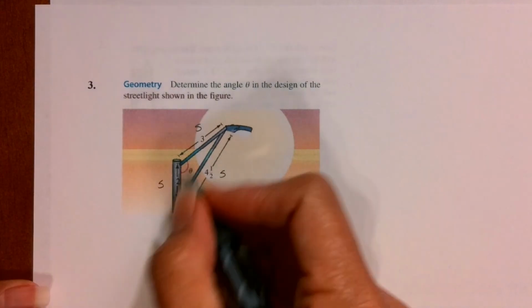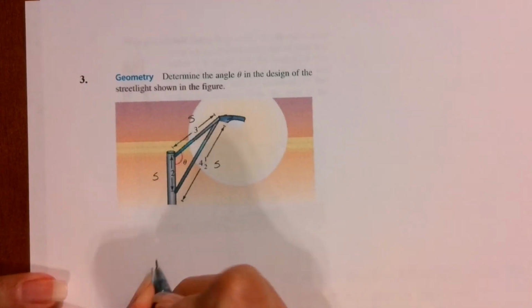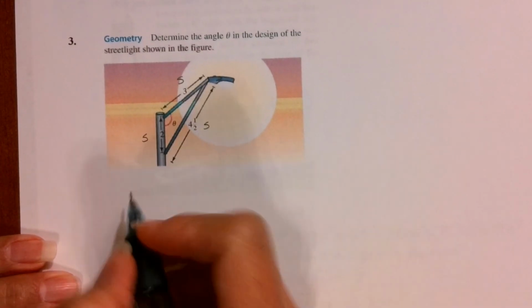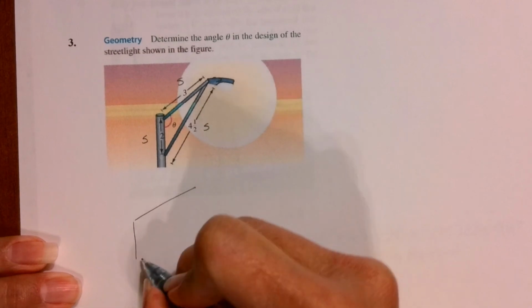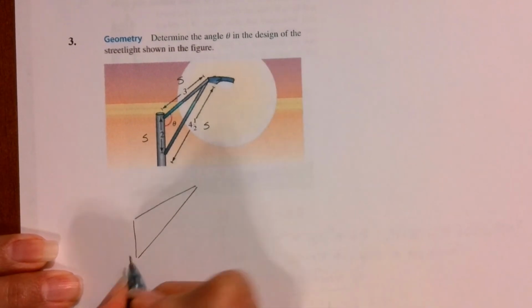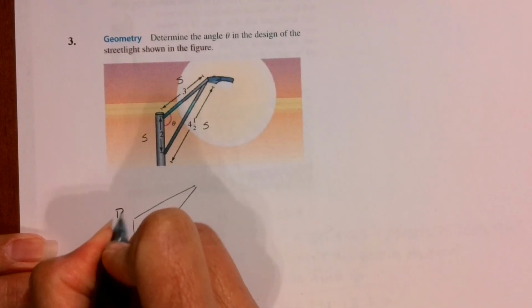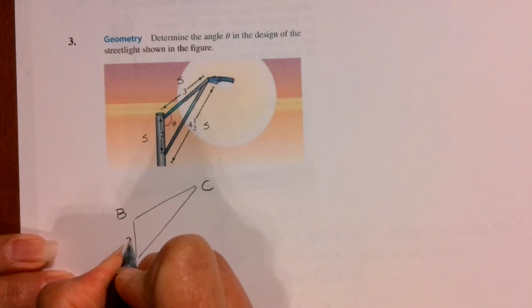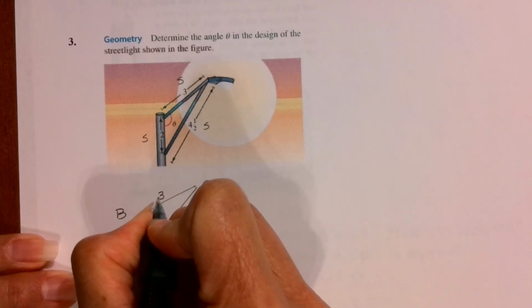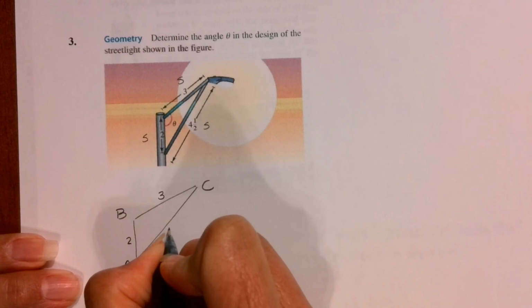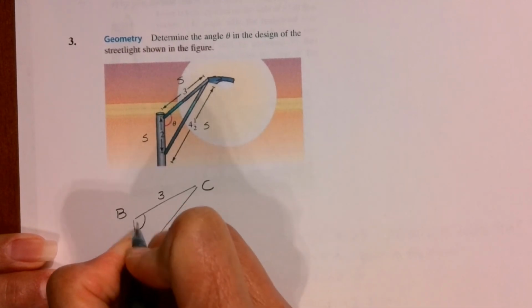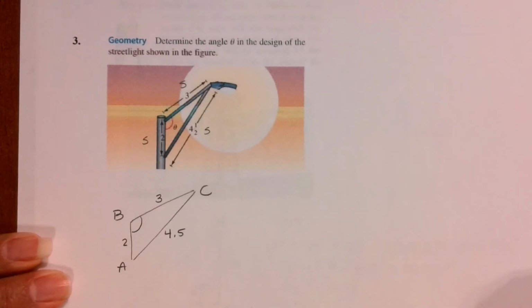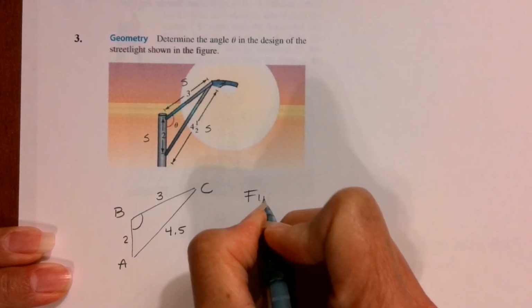Let's label our, here's me doing my poor sketching again. So A, B, C. We know this is 2, we know this is 3, and we know this is, I'm going to put 4.5, okay? And we are looking for angle B in this situation. So find B.